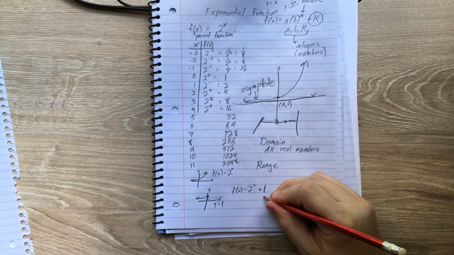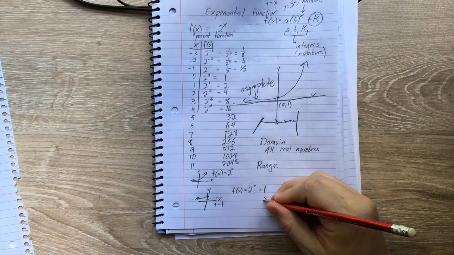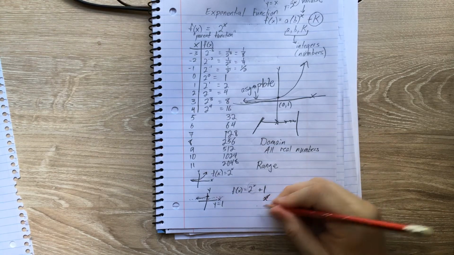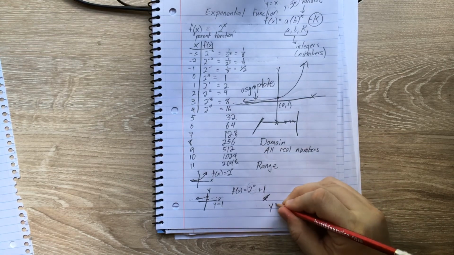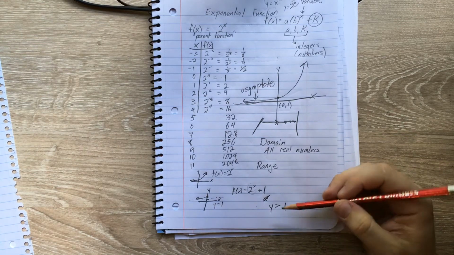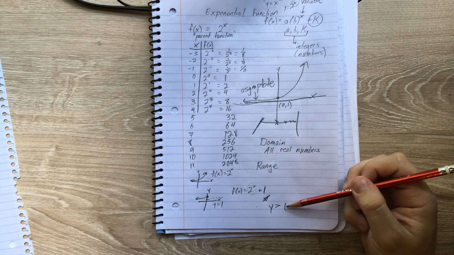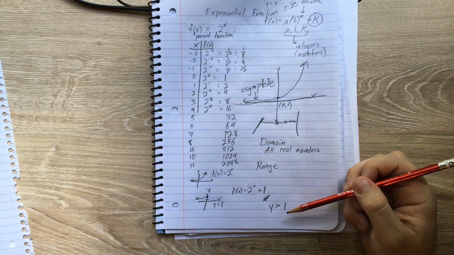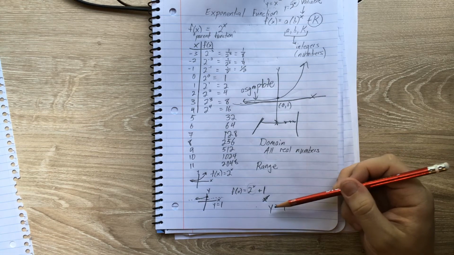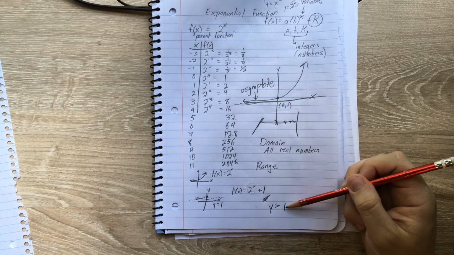So my range here would be x. Well, x is, of course, all real numbers. I'm sorry, y. Y is going to be greater than 1. Now, can it be equal to 1? No, because it will never touch that line. Again, it's going to go halfway and halfway and halfway, but it'll always be above 1.